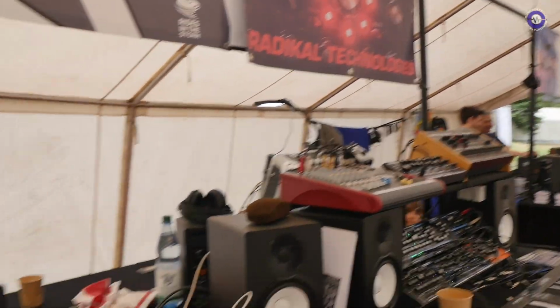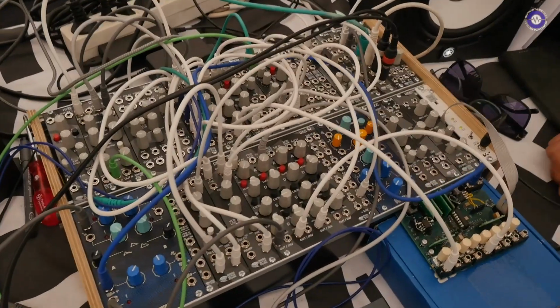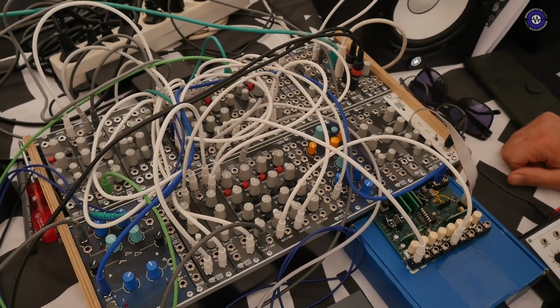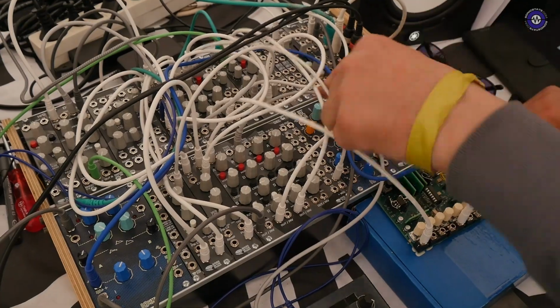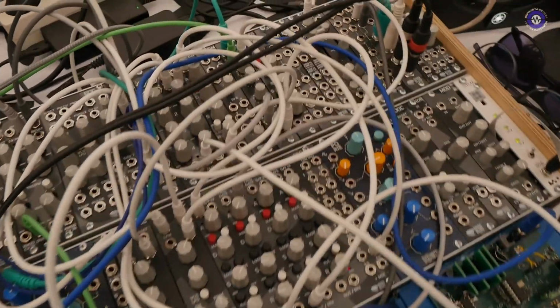What have you got to show us? What gear have you got here? Models we finished. First introduced last year in September, but now we finished, look here, the QEG, the quad envelope generator.